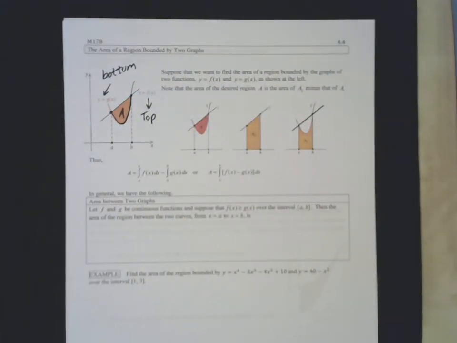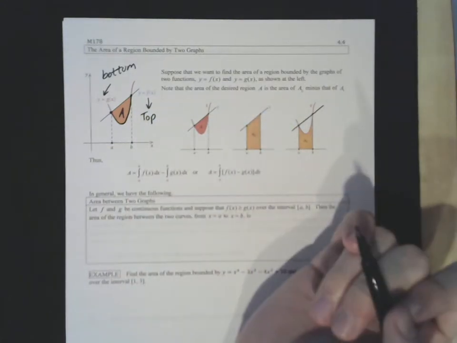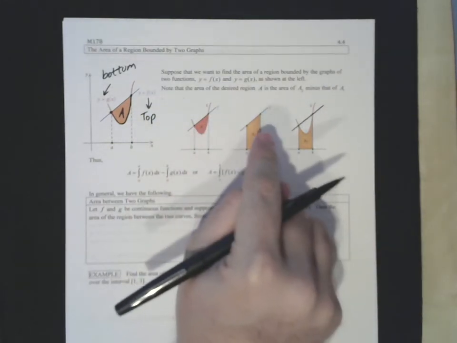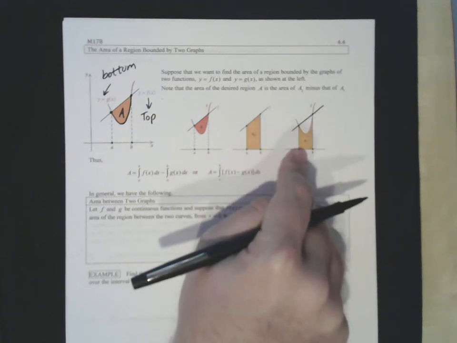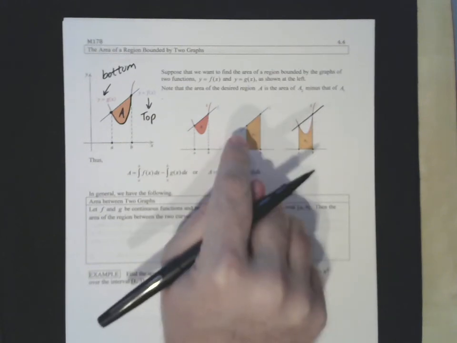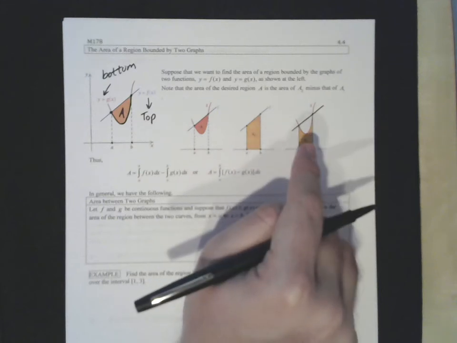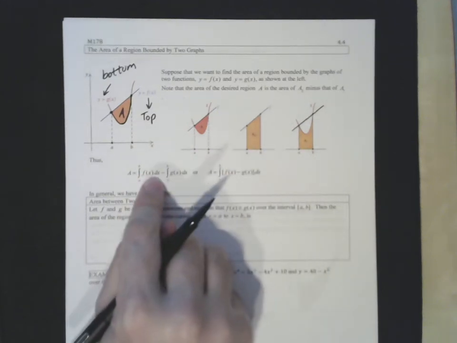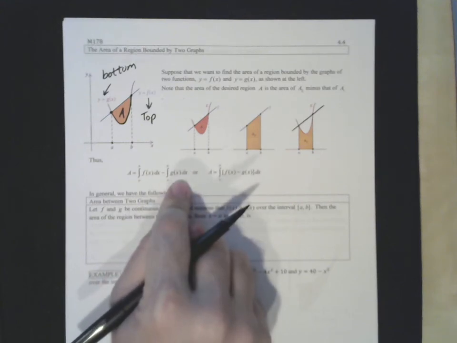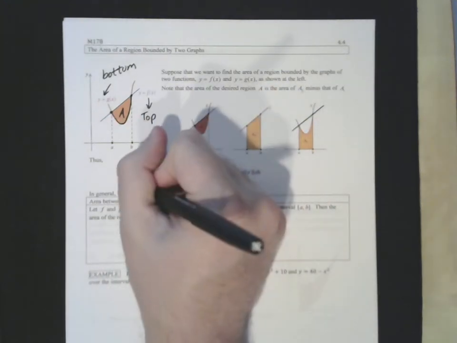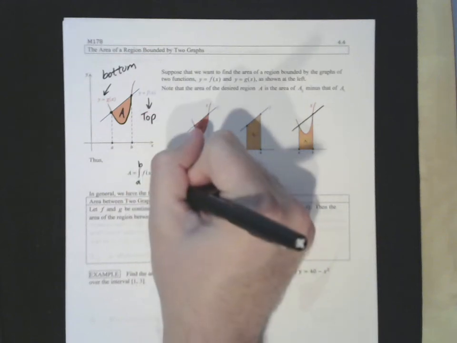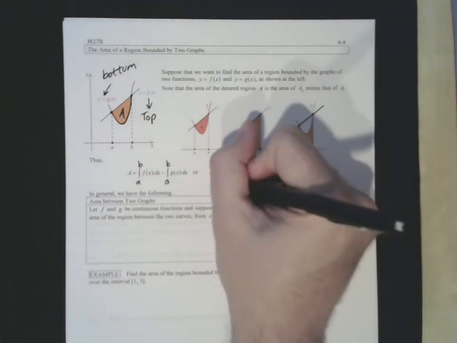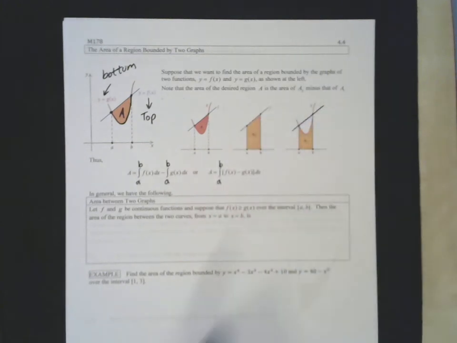So these are the two big things. You want to identify the top and the bottom. And then, if we want this area, we take this big area and we subtract away this space. Well, that's the area under f minus the area under g. We know the area under f is the integral minus the area under g. And since they're on the same intervals, a to b and a to b here, we can combine this into one integral, a to b.